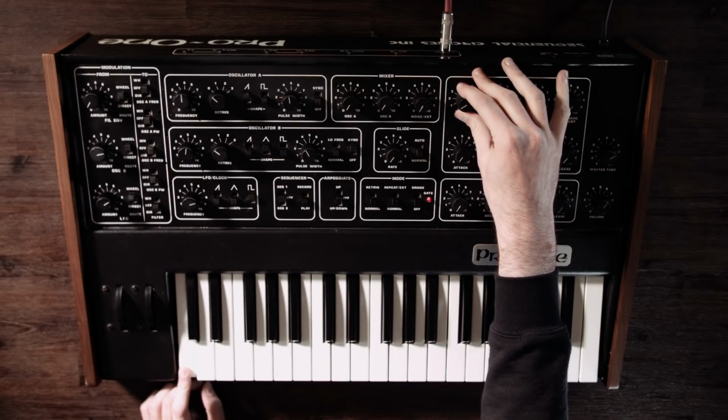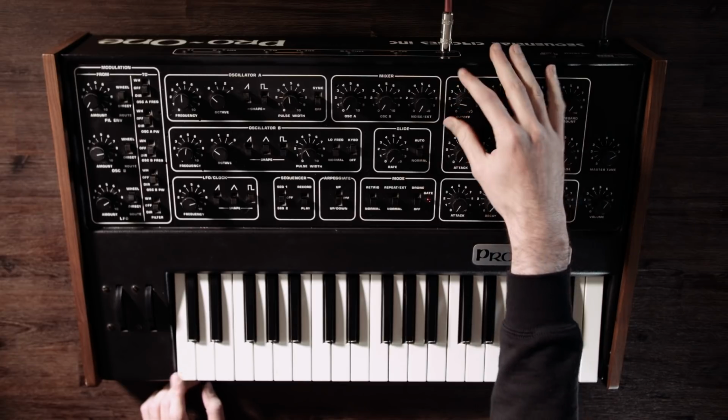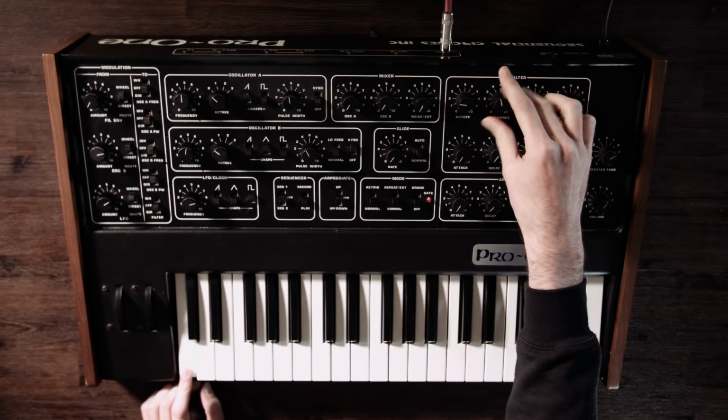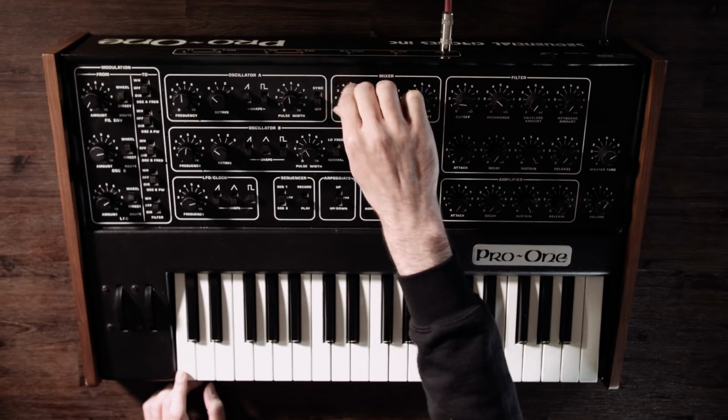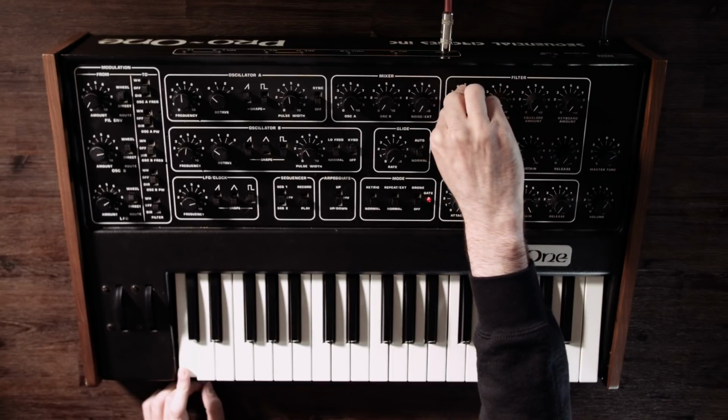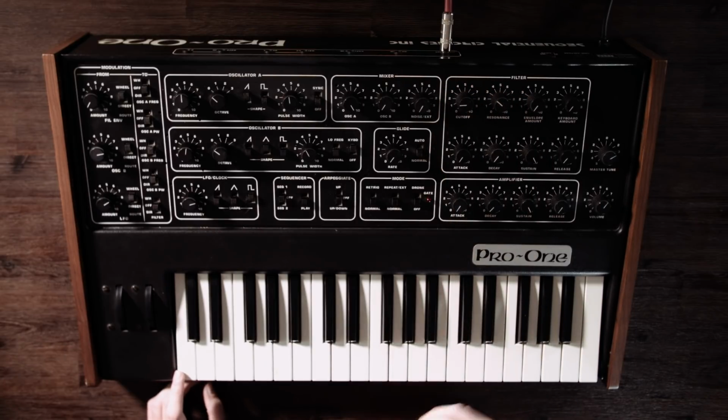Goes into really subby territory, which is also useful for making kick drums. All right, let's lower the resonance, bring back Oscillator 1. All right, let's play around with the filter controls here.